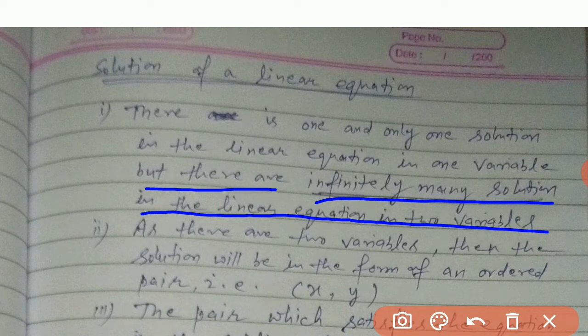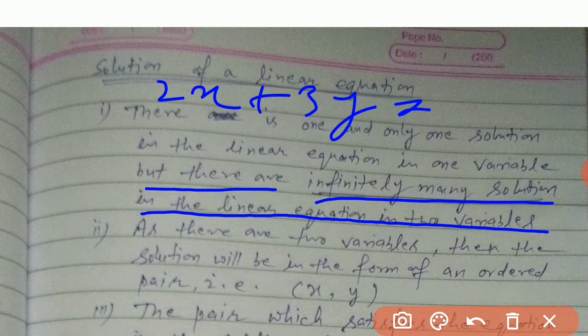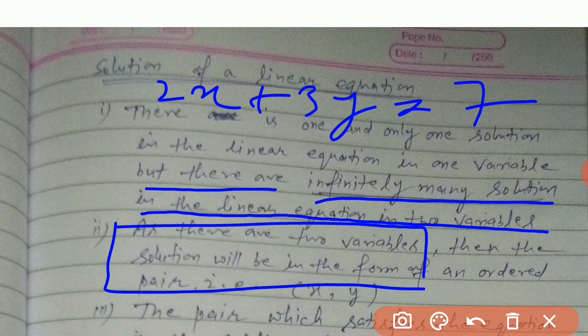For example, if 2x plus 3y equal to 7, then there will be infinite number of solutions. That is, for every value of x, there will be a corresponding value of y.